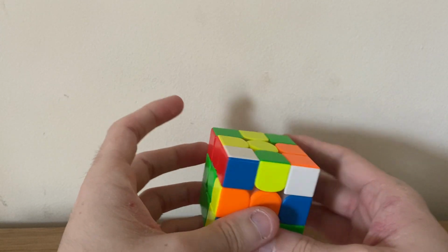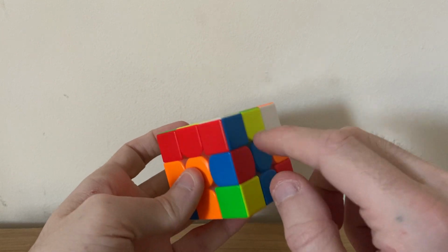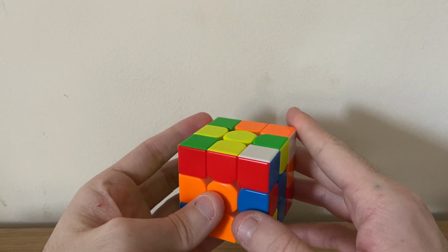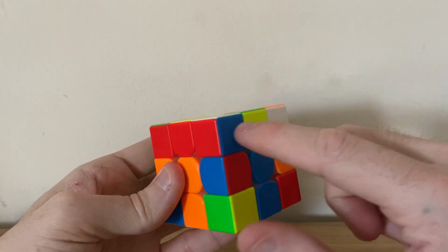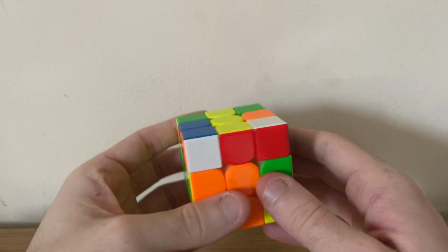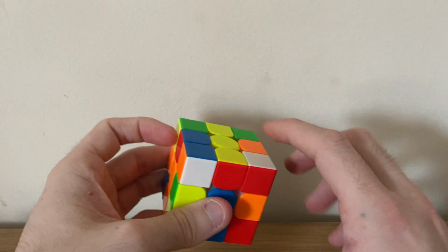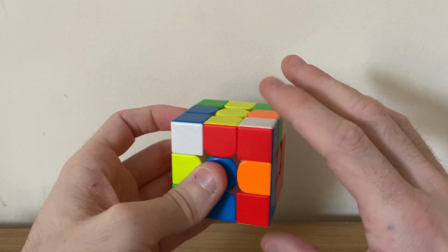So for the next example, we have this red and blue corner, and this red and blue edge. So what we can do for this is just move this out of the way, take this edge out, bring it back down, and now it gives us this case where, again, this is one of the easier cases.